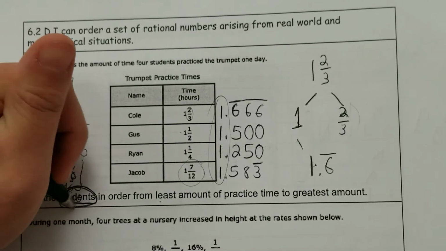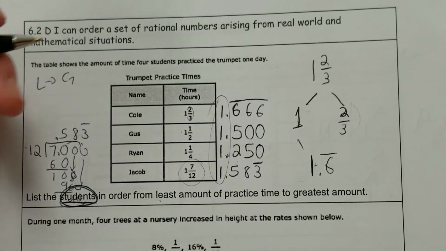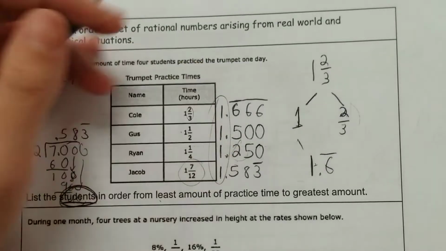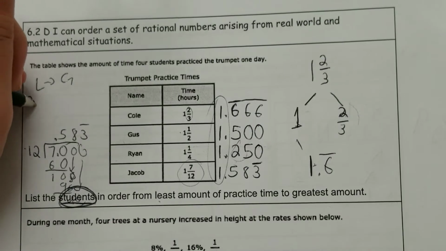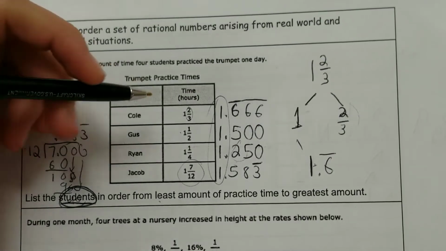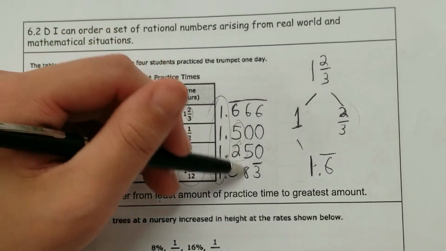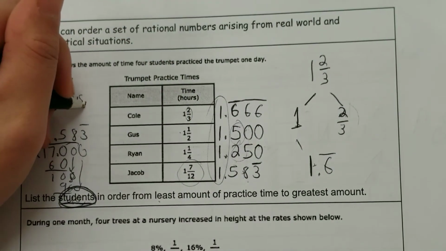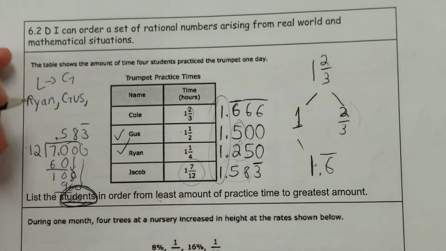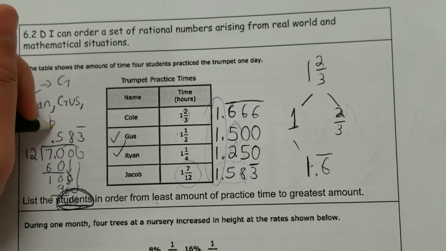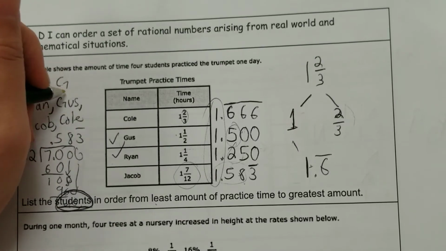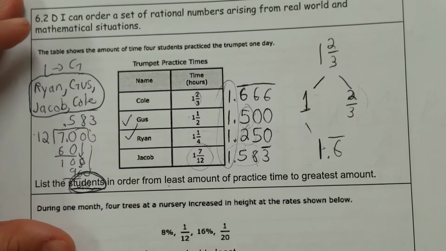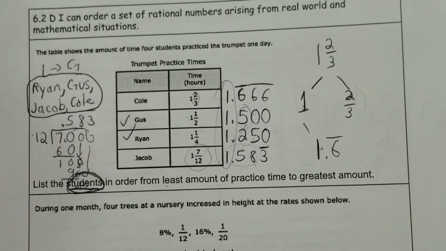And so now, finally, I can list my students in order from least to greatest. Please notice, I'm doing their names, not their practice times. So who studied the least? Ryan did, because 2 is the smallest number. Next we have Gus, because 5 and then 0 is smaller than 8. So next we have Jacob. And last we have Cole. And that's how we put these in order from least to greatest.